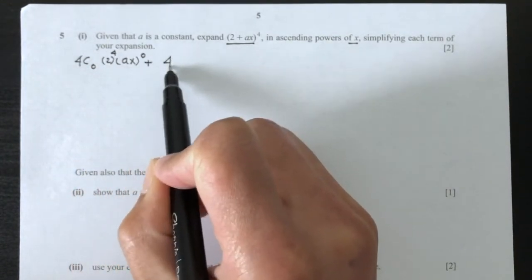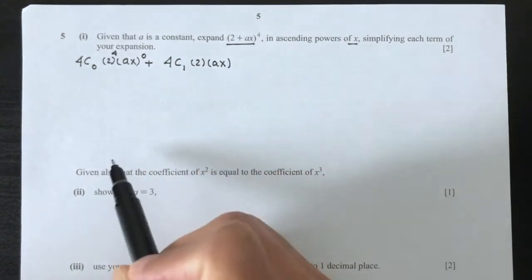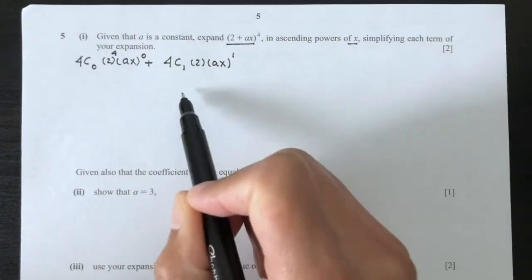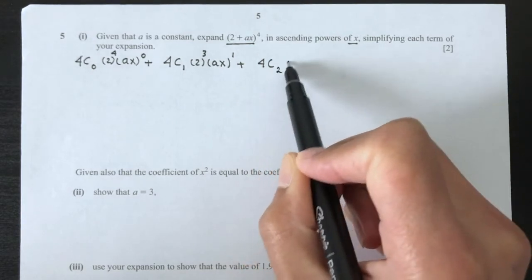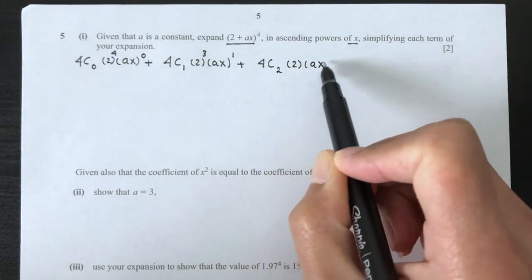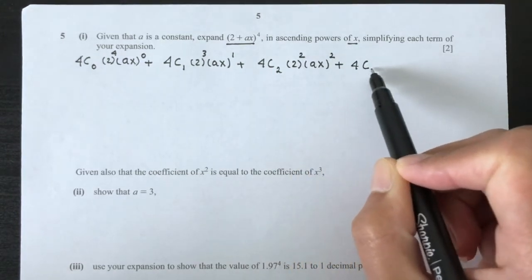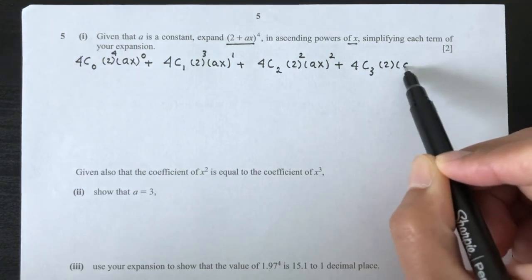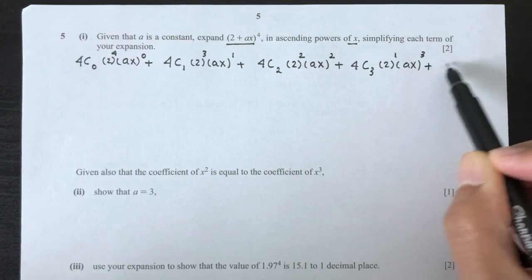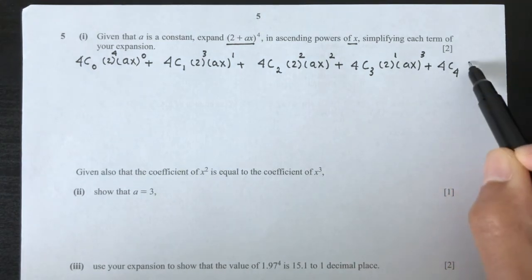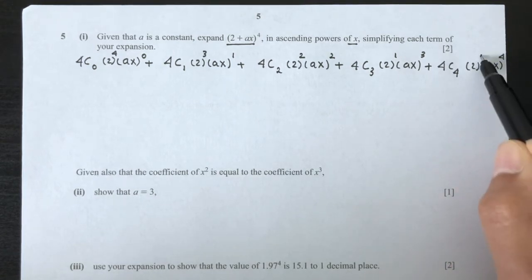Second term, 4 choose 1. So the insides will be the same thing, just the powers will be changing. This is 1, has to be 1. 4 minus 1 is 3. Next one, 4 choose 2. That will be 2, and then ax, 2 here, that will be 2. Plus 4 choose 3. 2 ax, that will be 3 here, and that will be 1. And finally, we have 4 choose 4. That will be ax power 4, and then here will be 0.